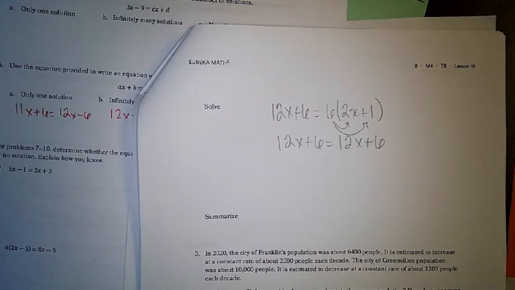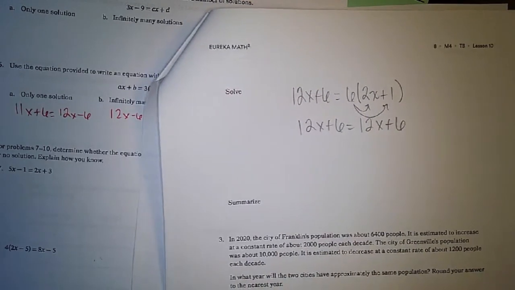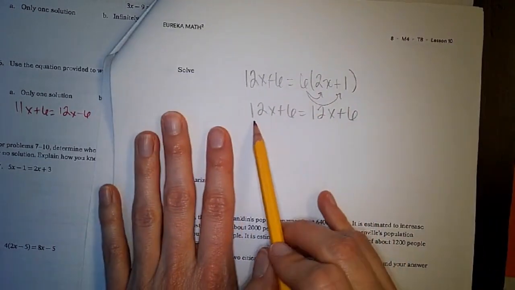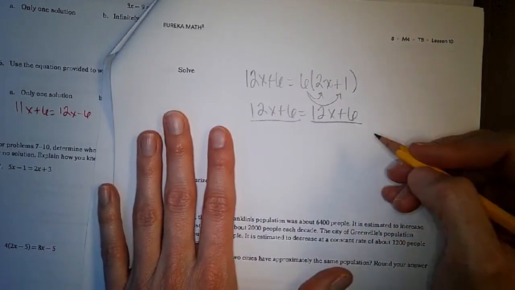What do you notice? Do we need to solve anymore? Let's look for the pattern. What's the pattern? Same variable, same linear term, same constant. So what does that mean? How many solutions is it going to have? Infinite many solutions.